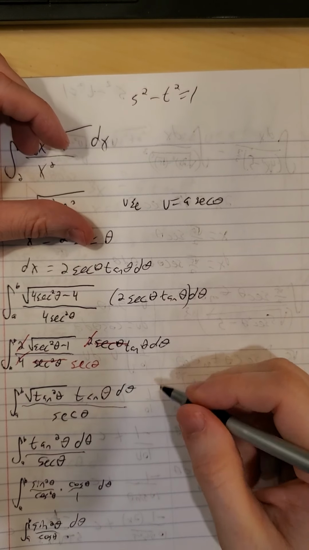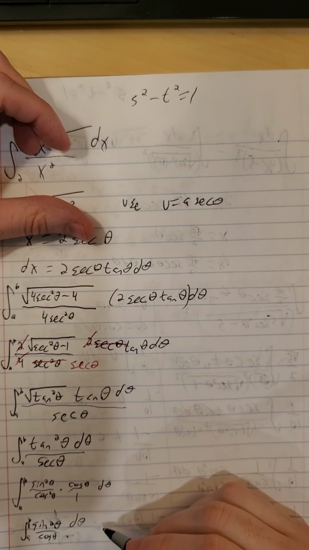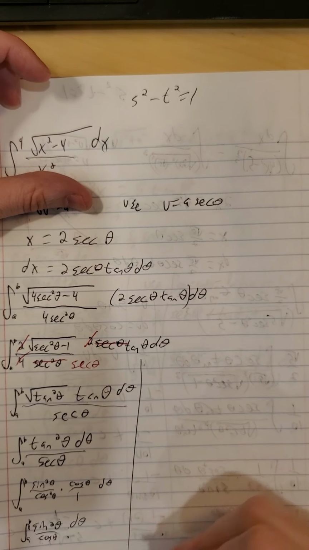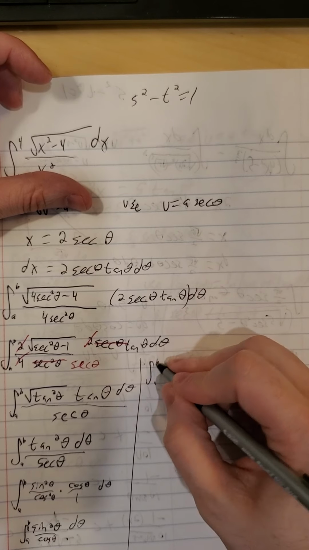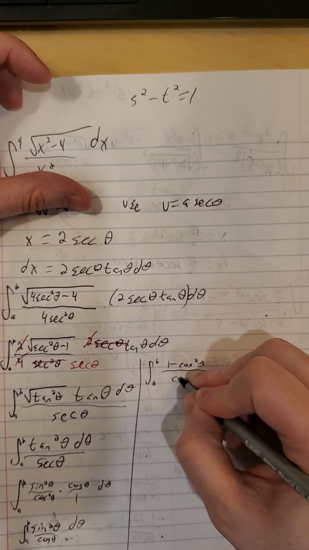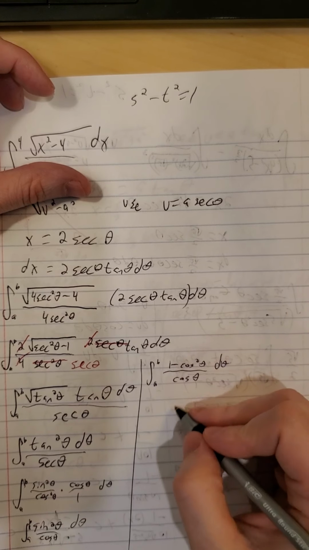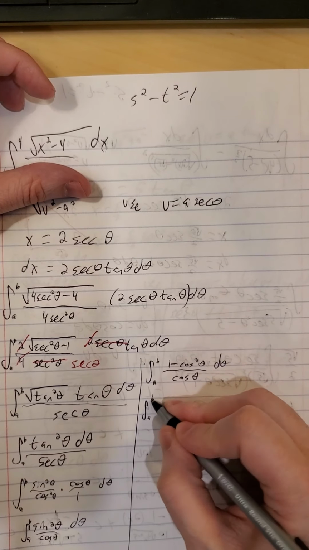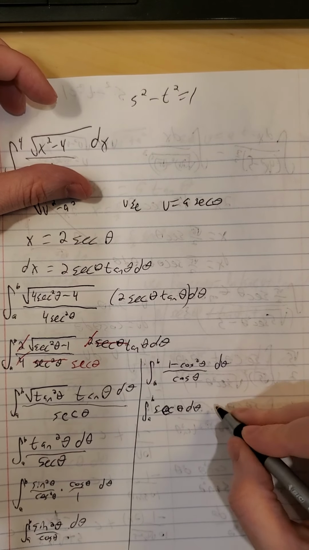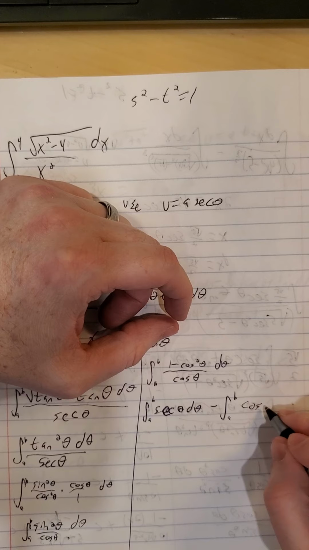So sine squared, that one we can turn into 1 minus cosine squared, over cosine theta d theta. We can then split that up. So 1 over cosine theta is secant theta, minus integral a to b. Cosine squared over cosine is just cosine.